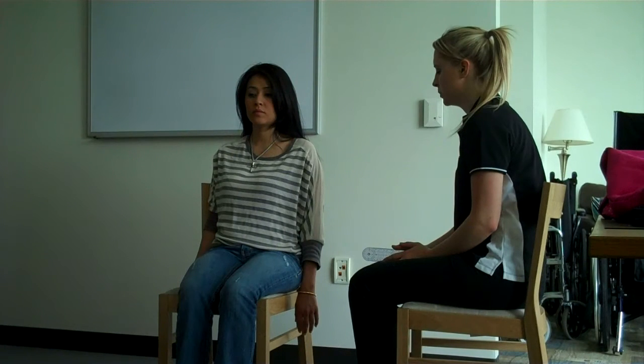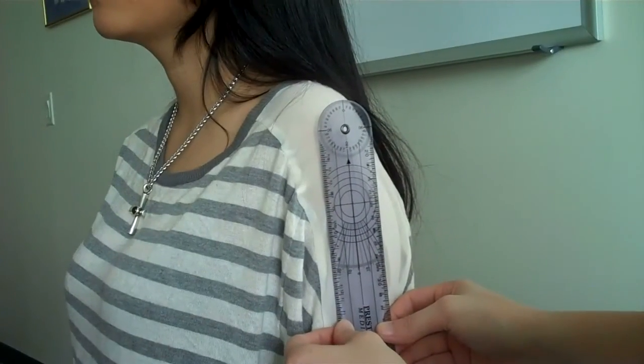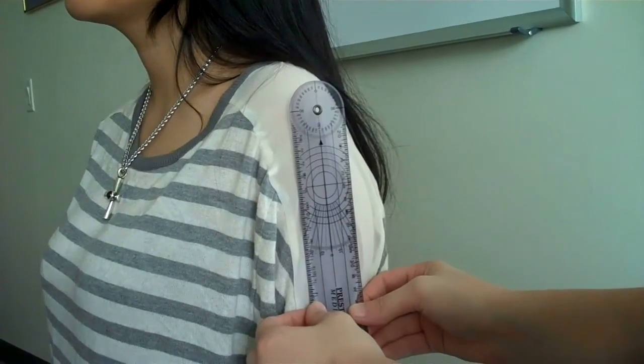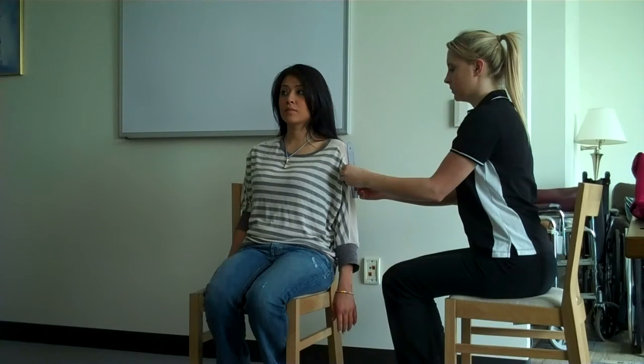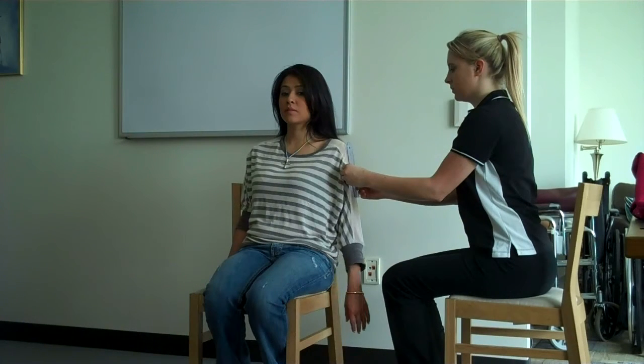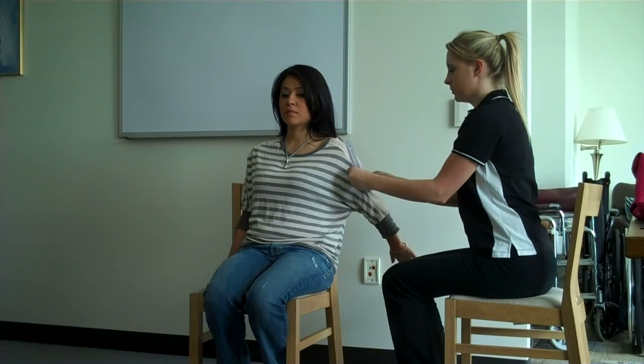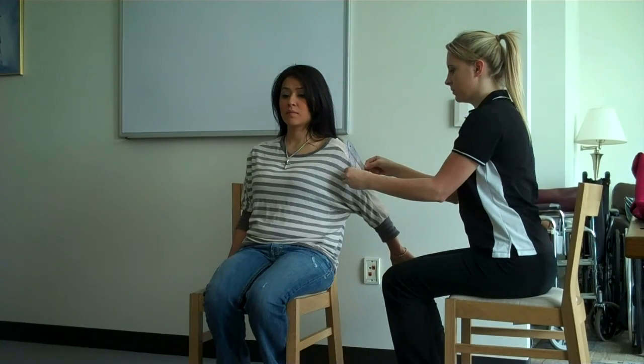For shoulder extension, the subject is seated with no obstruction behind the humerus, and the humerus is in a neutral position. The position of the goniometer is the same as it was for shoulder flexion. The client's arm is brought in the back of the body in a sagittal plane of movement. The measurement begins at 0 degrees and ranges to 60 degrees.